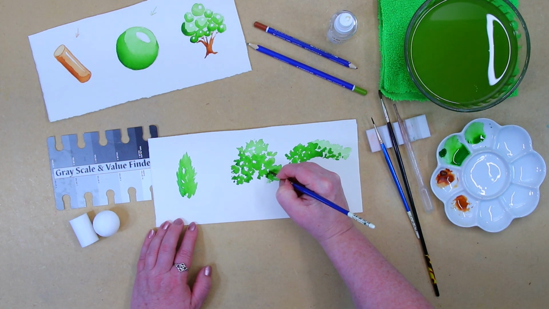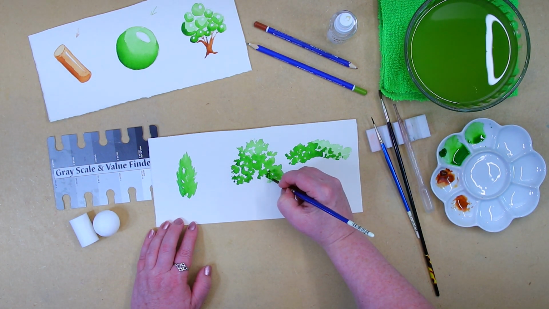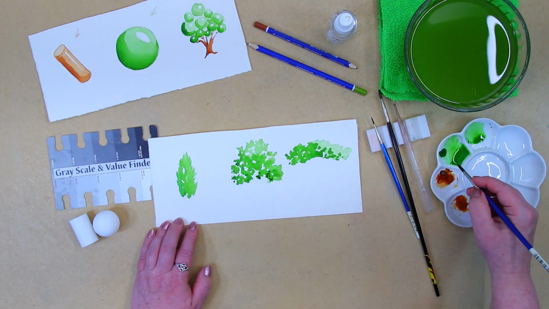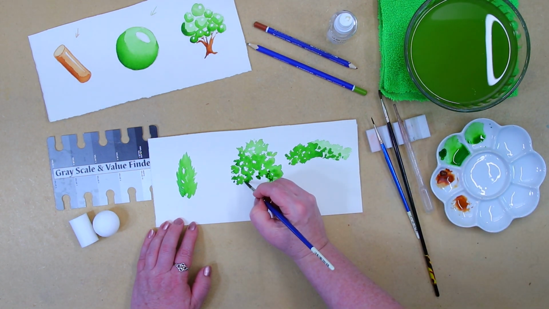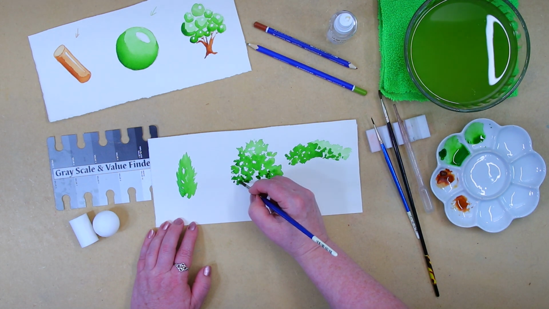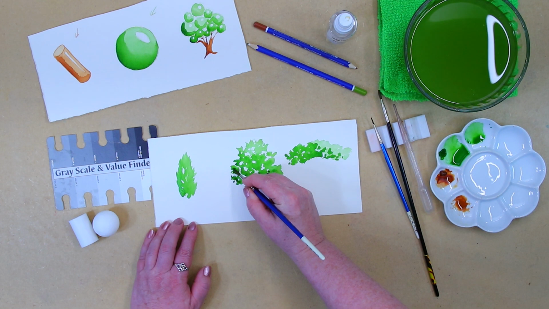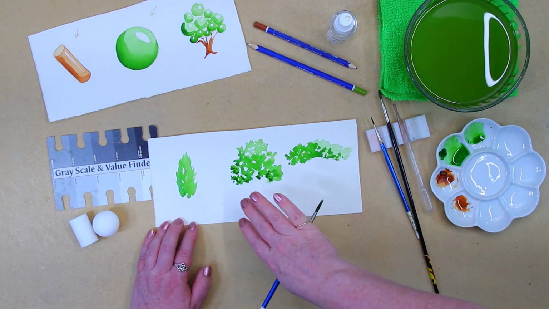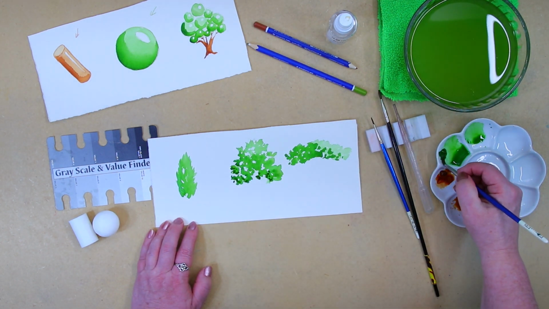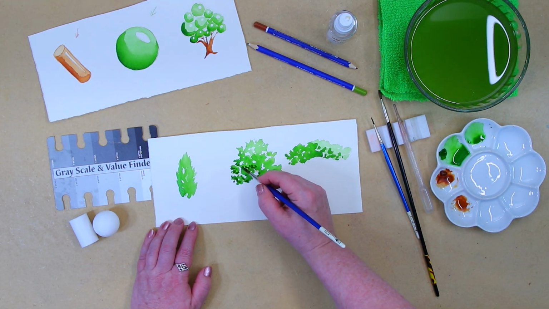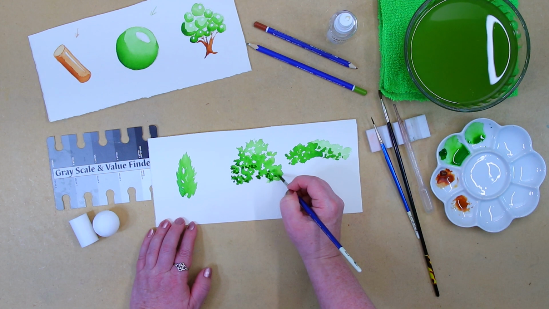And what will happen is that will be a much more concentrated solution and give that rounded form that I was looking for. I don't need a lot of it because we've already got some blending happening. So I'm just hitting little spots here and there.